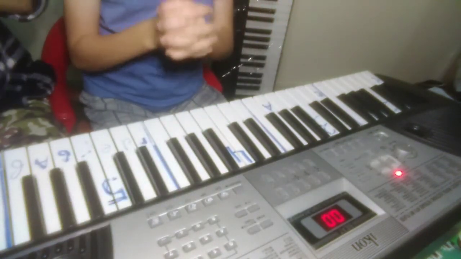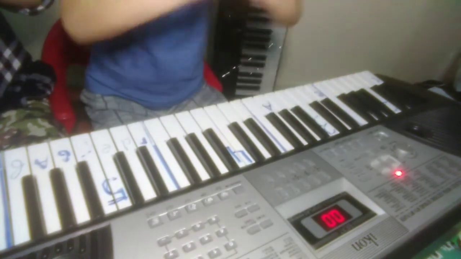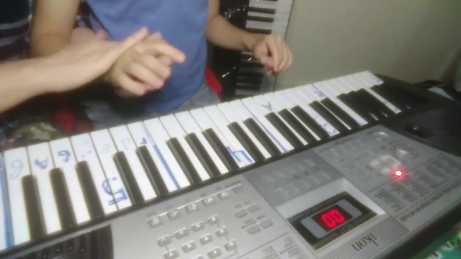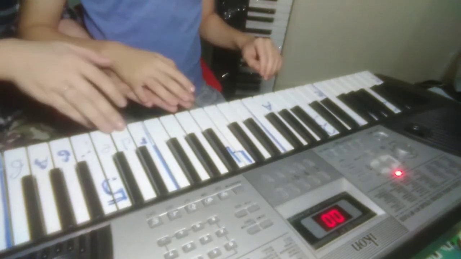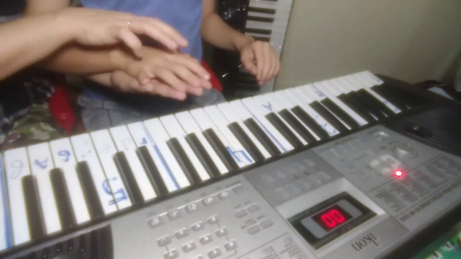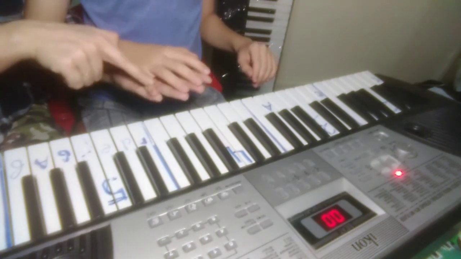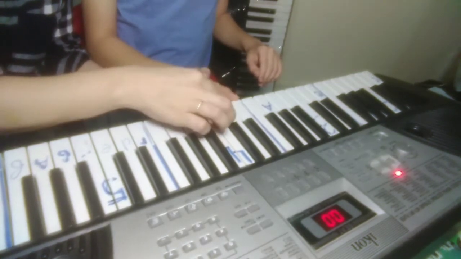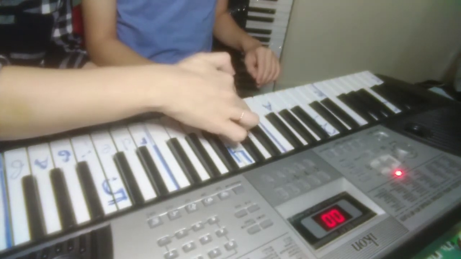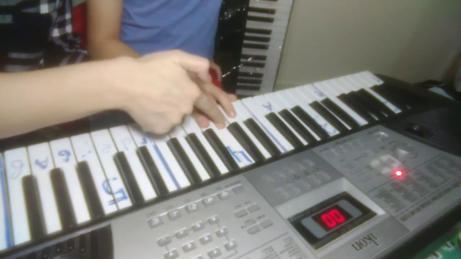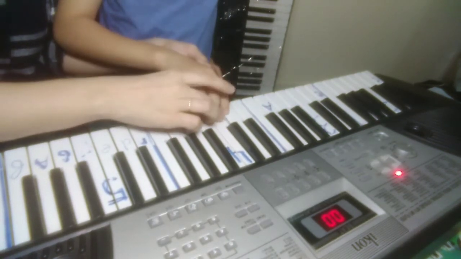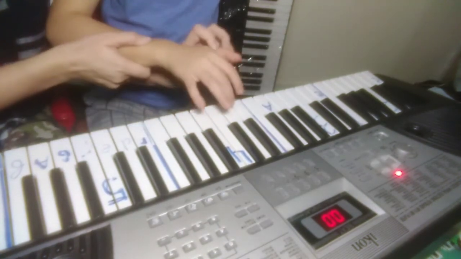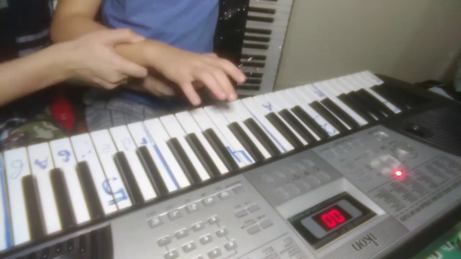So now we are going to play the C major scale again, but we are going to use all fingers. When we play the C major scale, we'll be using every finger. So we start playing with finger 1, then finger 2, then finger 3, and now pay attention. After finger 3, we put finger 1, the thumb.